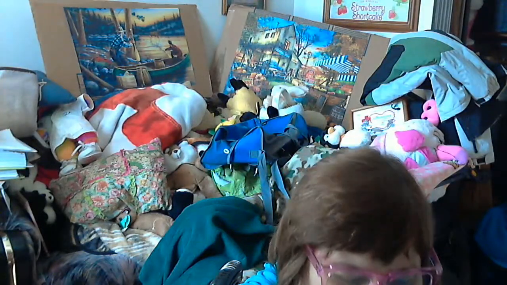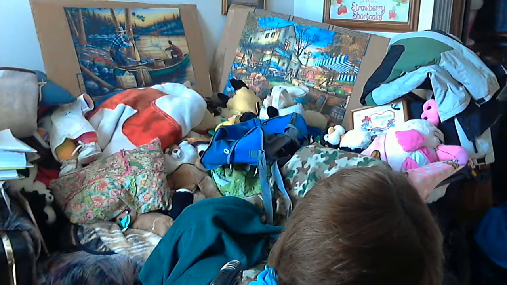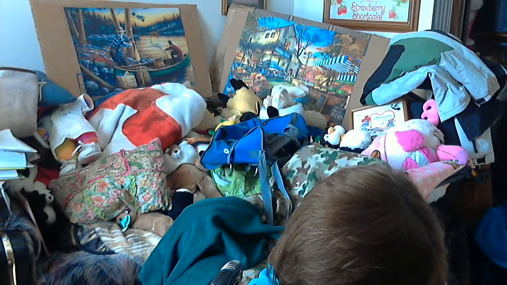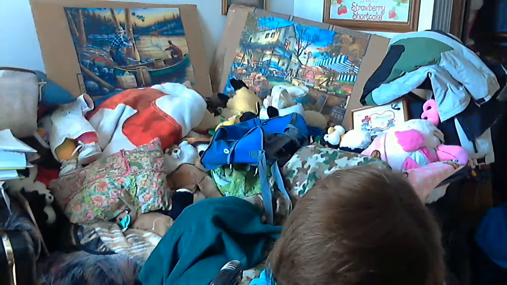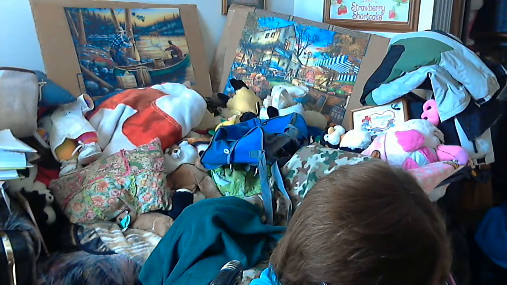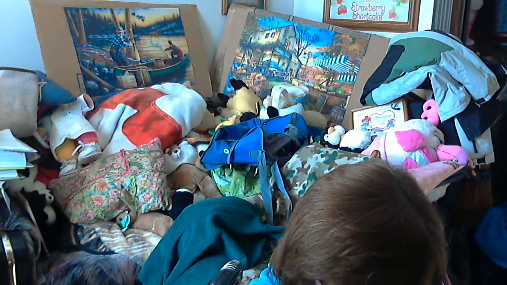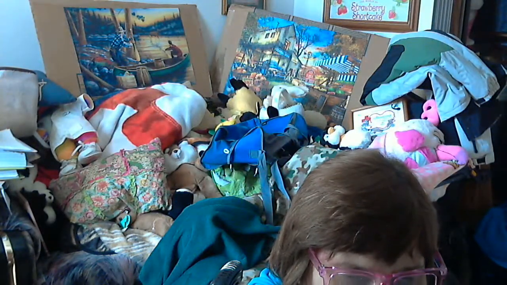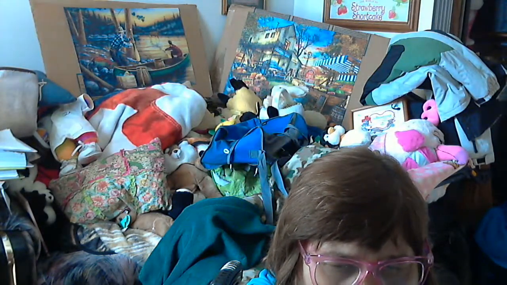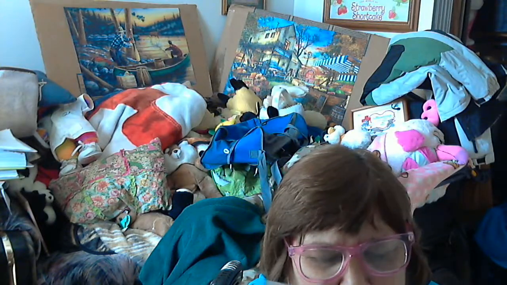Give me 1 second, guys. Papers aren't coming apart. Okay, next page.